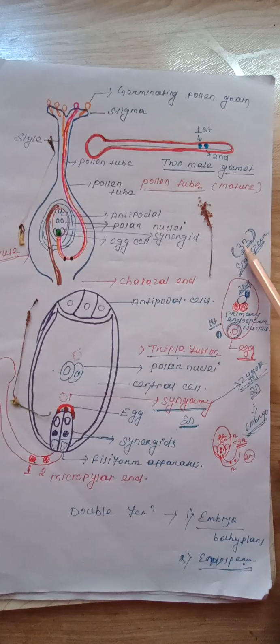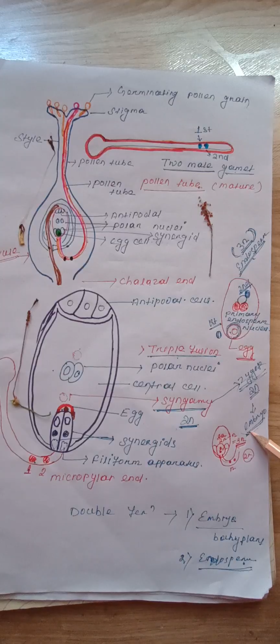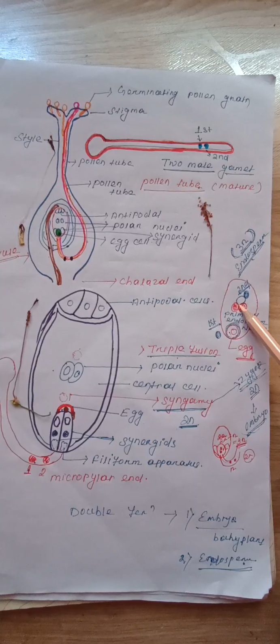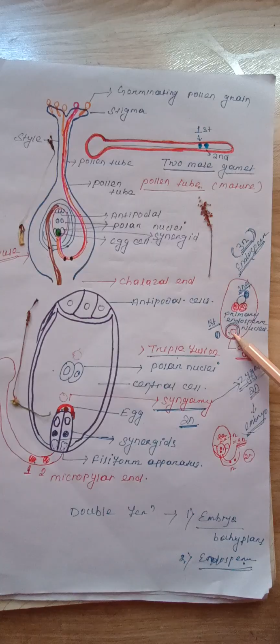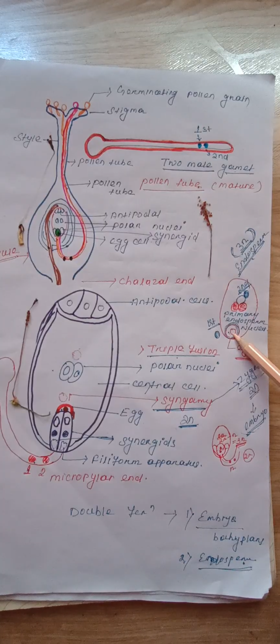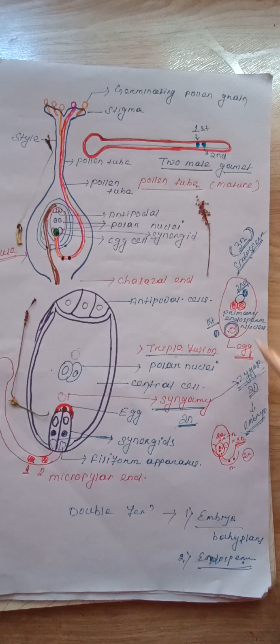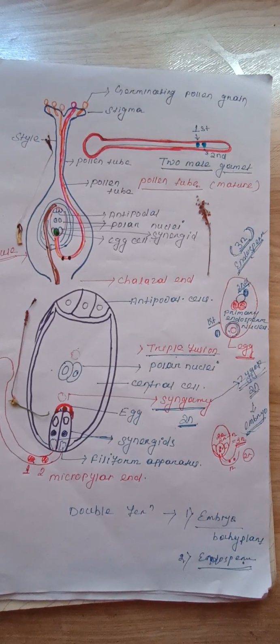After fusion, a triploid cell is formed. This one is called endosperm, and the zygote develops into the embryo. Here is embryo formation, and this is endosperm. The endosperm gives nourishment to the developing embryo. That is, when the radicle grows, the endosperm gives nourishment to the radicle or developing embryo.